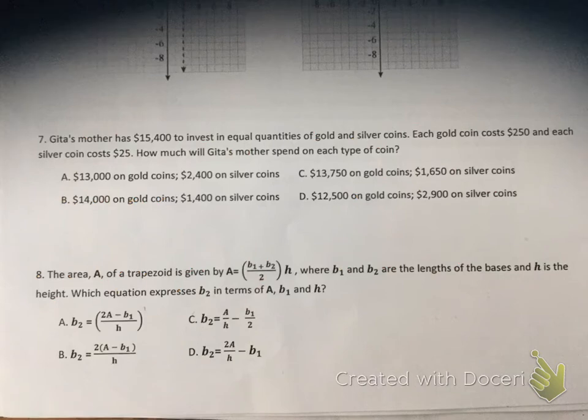All right, question 7. Geeta's mother has $15,400 to invest in equal quantities of gold and silver coins. Each gold coin costs $250 and each silver coin costs $25. How much will Geeta's mother spend on each type of coin?